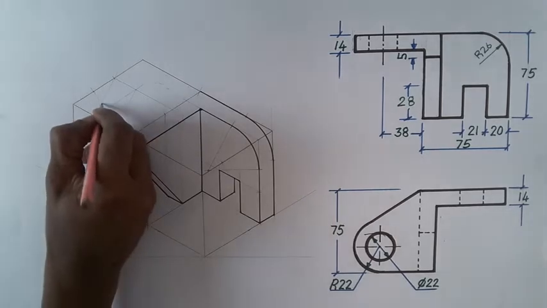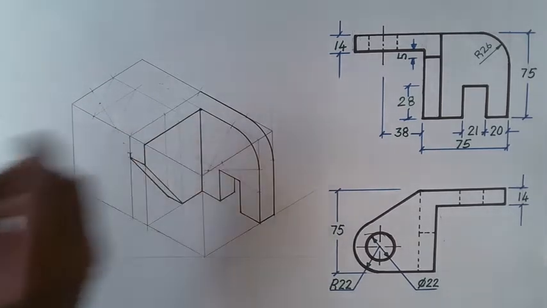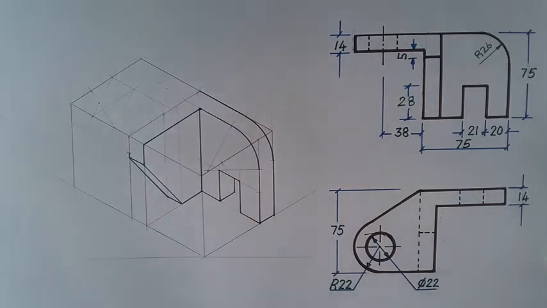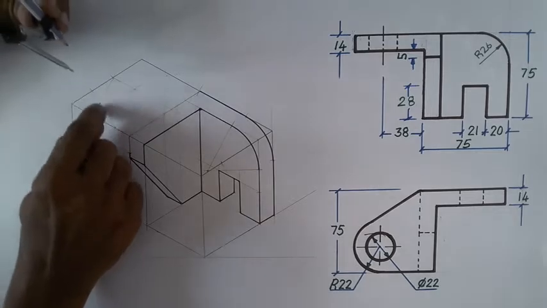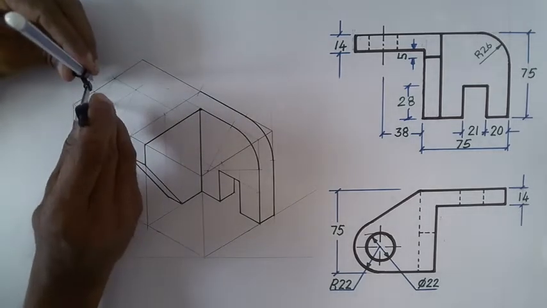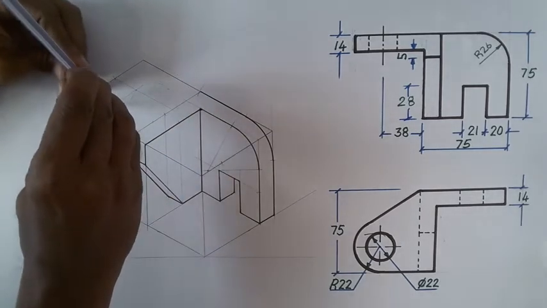Now I am getting two centers. This is center 1 and this is center 2. With this as center and this distance as radius, I am completing the first portion of the semicircle.